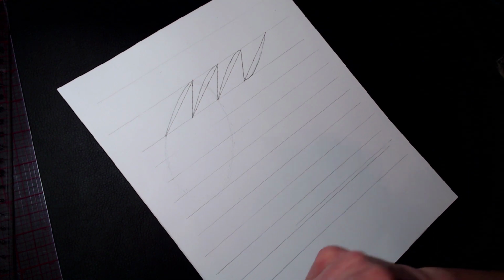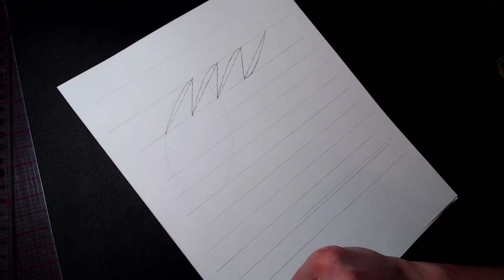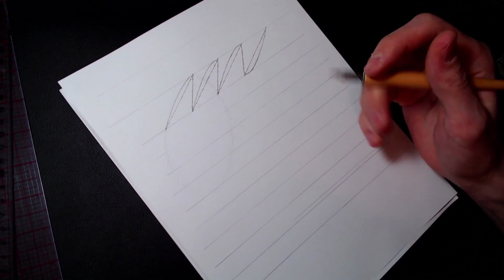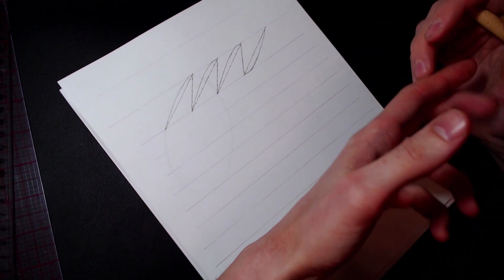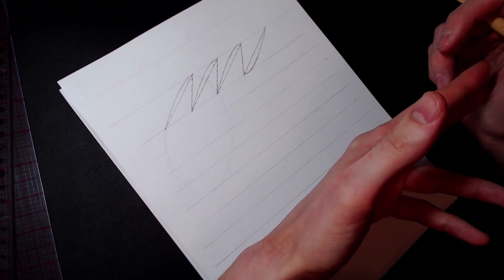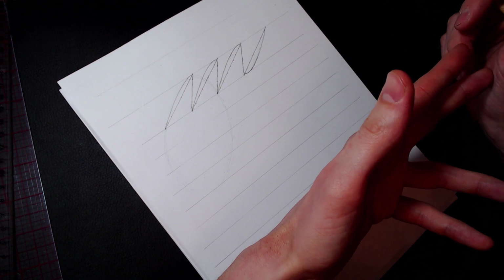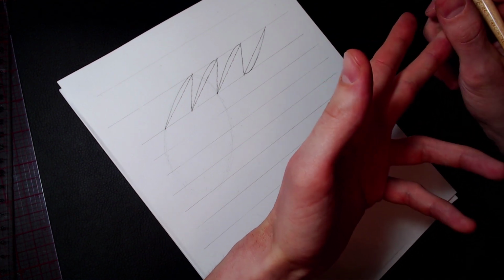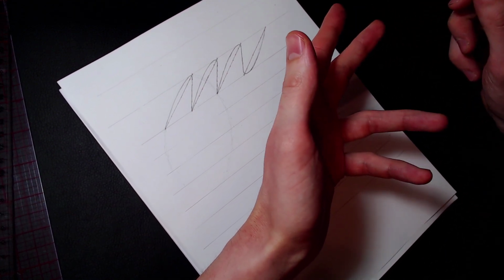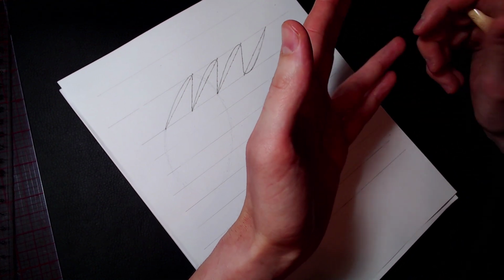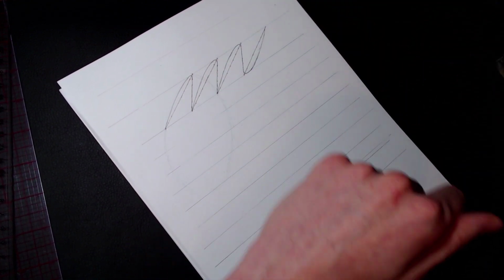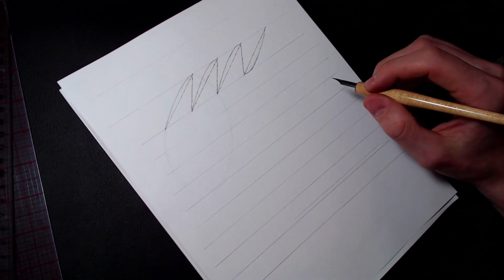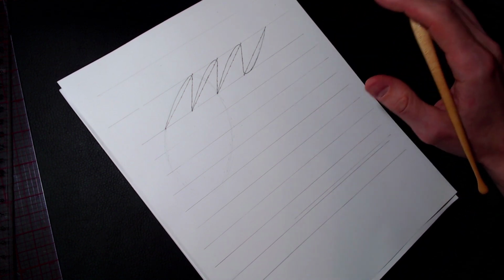Alright, what's up everyone? I'm back at the desk, here to study another lowercase family of letters. Today I'm talking about what I'd call the M family, which includes the M, the N, and then related letters would be the Z, the H, the X, and the V. But we're just going to talk about the M today.